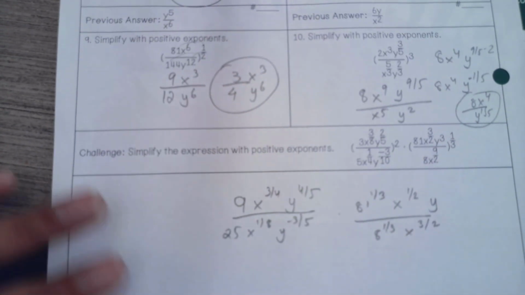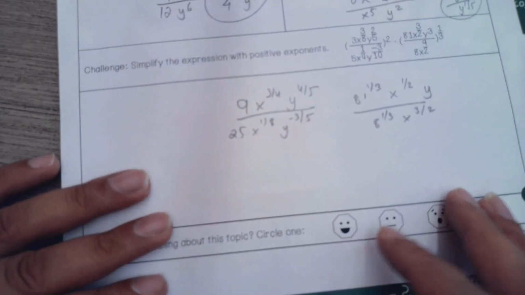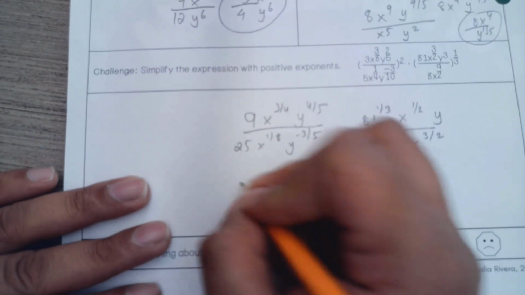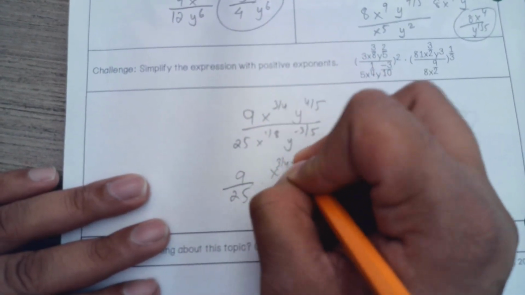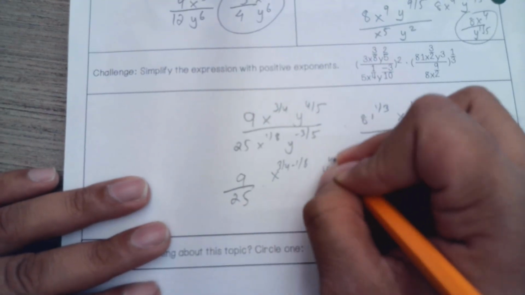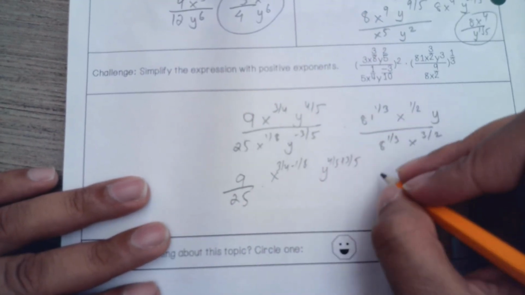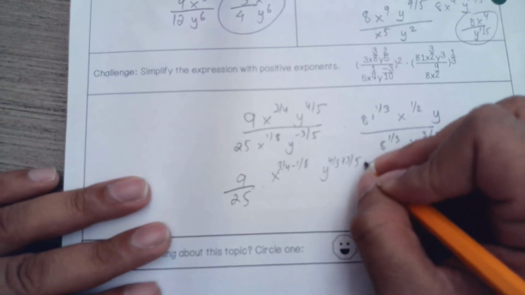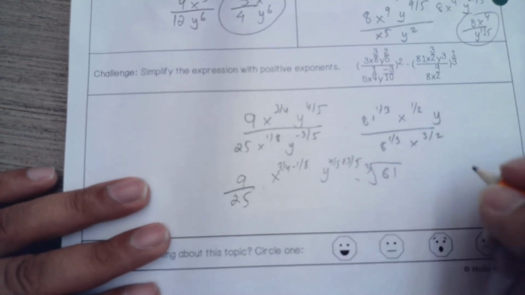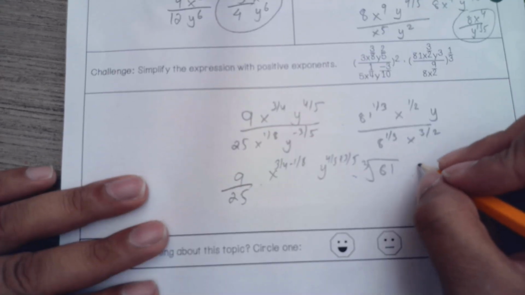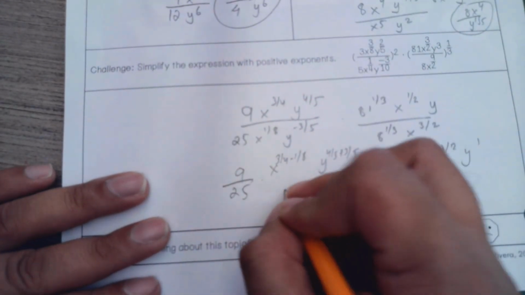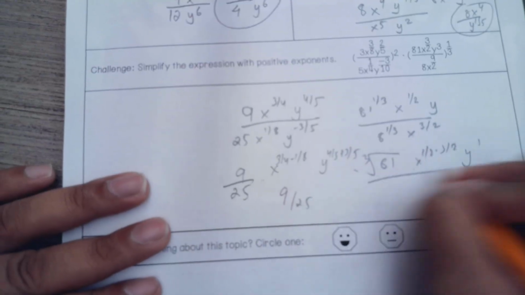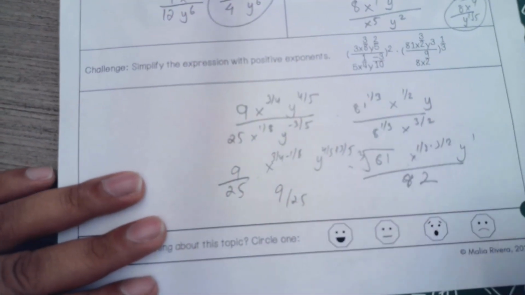I simply distributed 1/3 amongst each term in the power and times it together. 9 over 25, I'm going to leave it as it is. x to the power of 3/4 minus 1/8, y to the power of 4/5 plus 3/5. The cube root of 81, I don't know, it's not a perfect number. And then x to the power of 1/2 minus 3/2, and y to the power of 1. Wow. Okay. 9 over 25, of course, all over 8, 1 over 2, because the cube root of 8 is that.